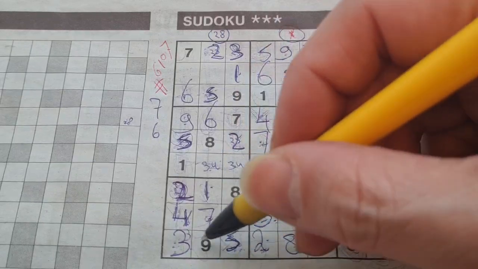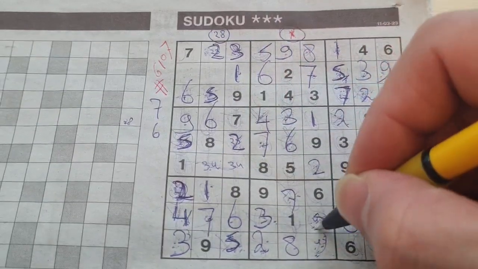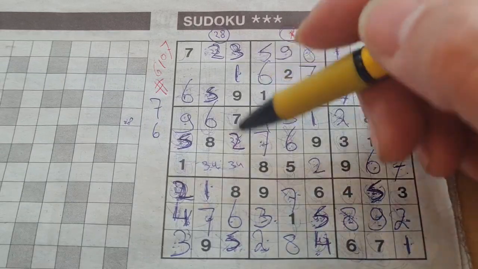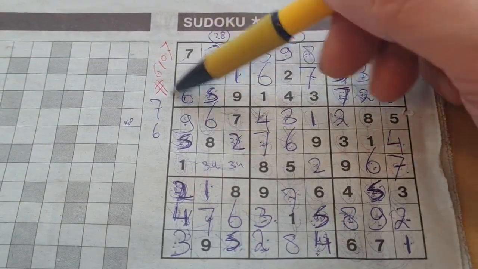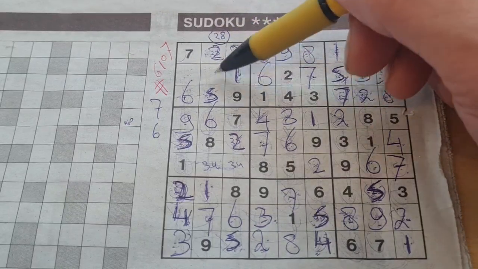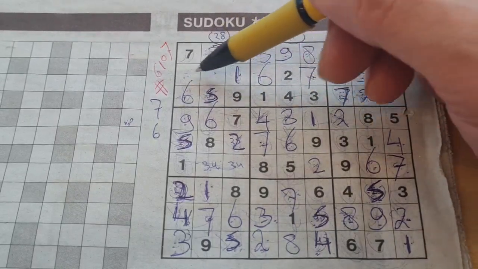4 and 5, we have a 5 now in the last row. No 5 there. 5 should be here, and the 4 goes there. 2 missing numbers in this big square for numbers 1, 2, 3, 4 is missing. The 5, the 6, 7, and 8 is missing.